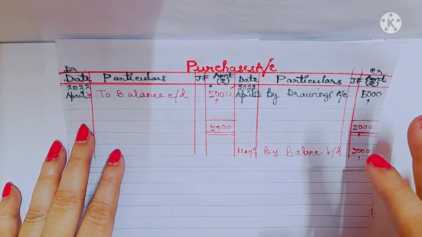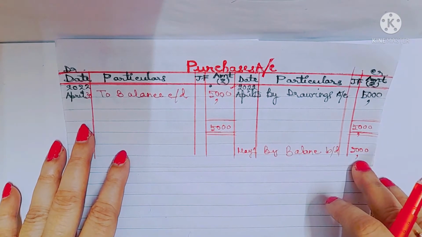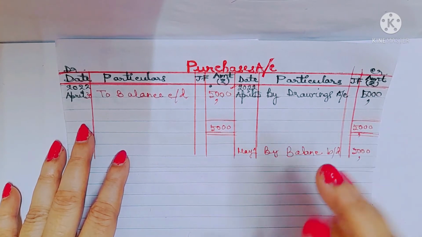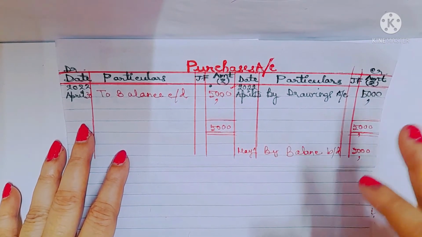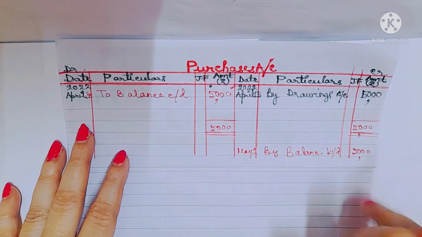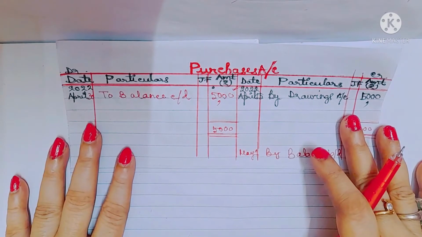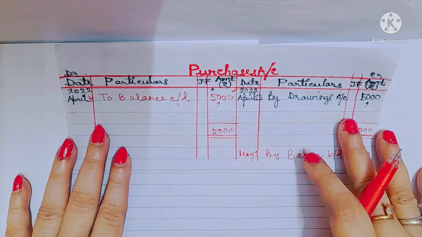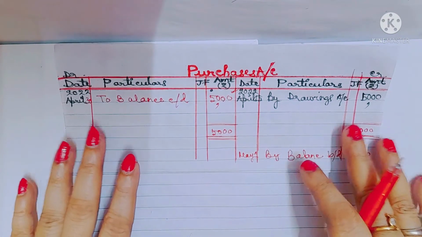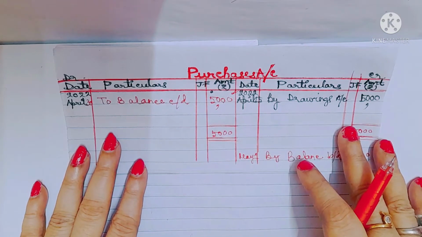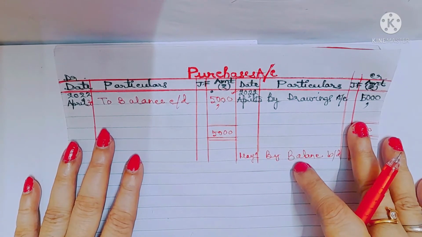Purchases account is a credit balance because credit side is greater than debit side, and moreover by balance BD is written beneath the credit total. Understood? Clear? Now let's do the trial balance with the help of six ledger account balances, where three accounts have no balance at all.